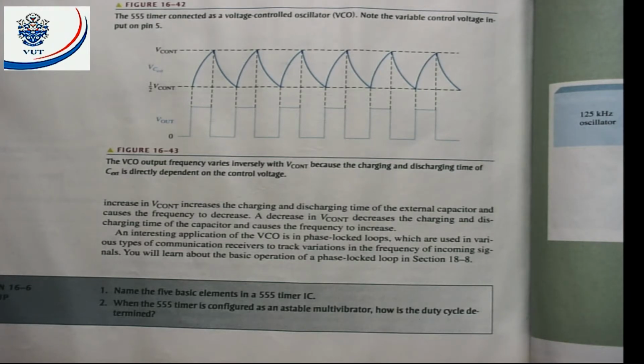Will it increase or decrease? It will decrease. Wake up, you're sleeping. If I make the time longer, the frequency is going to be lower. If I make the time shorter, the frequency is going to be higher.